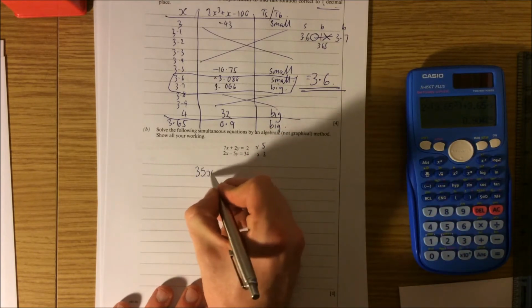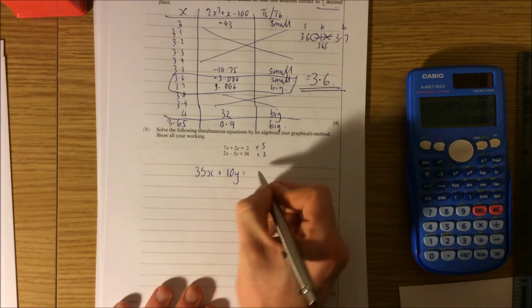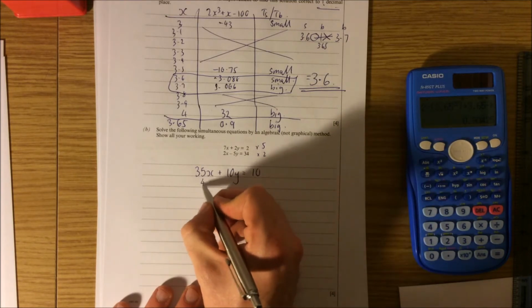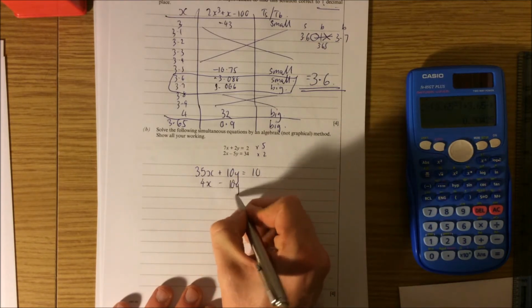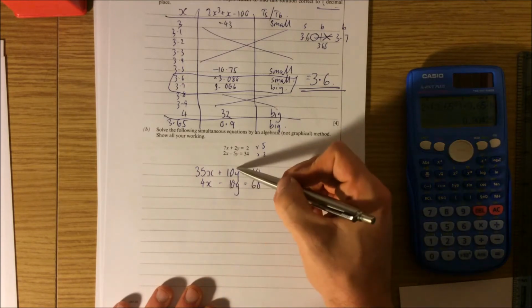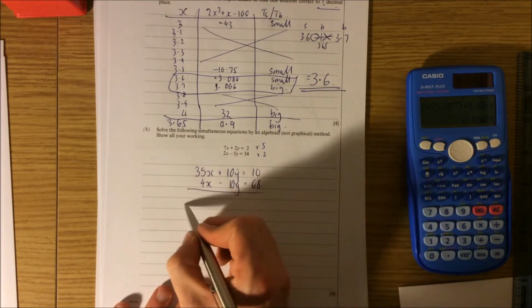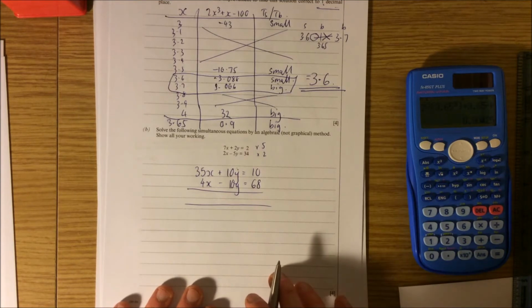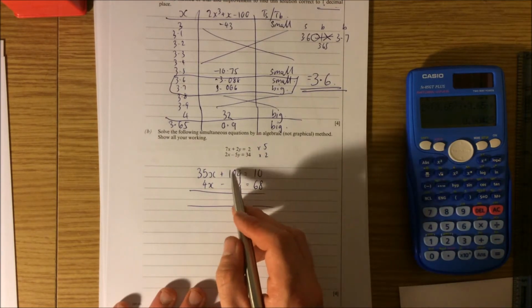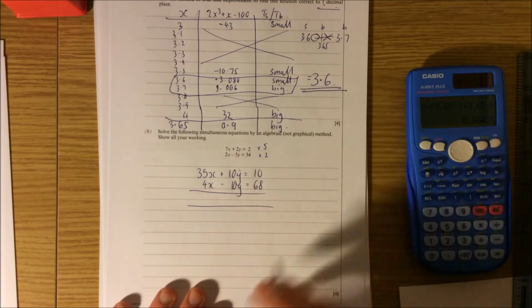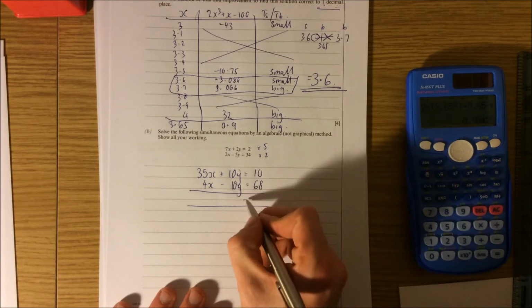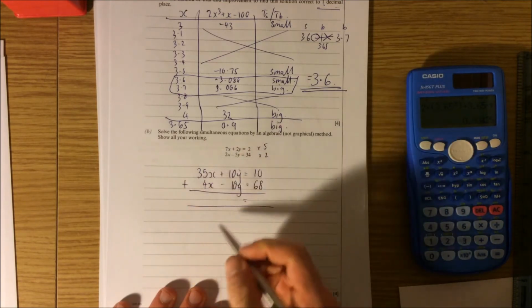So I will have 35x plus 10y equals 10, and I will have 4x minus 10y equals 68. I now have the same amount of y values, which means I can either add or subtract these equations to eliminate them. If I add these equations, I have 10 plus minus 10, which will give me 0y, which is what I'm aiming for. So I'm going to add the equations.